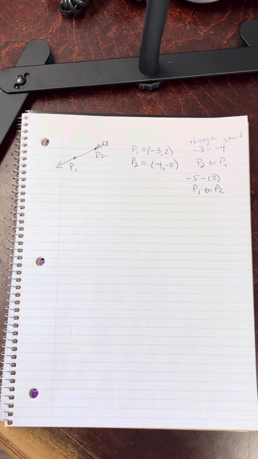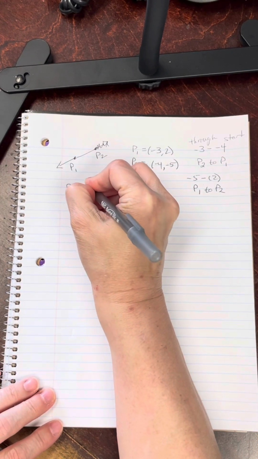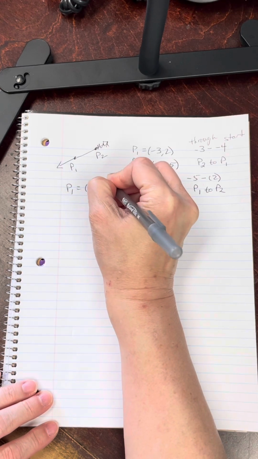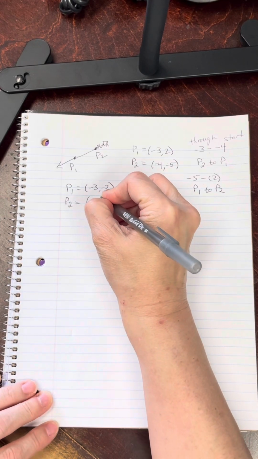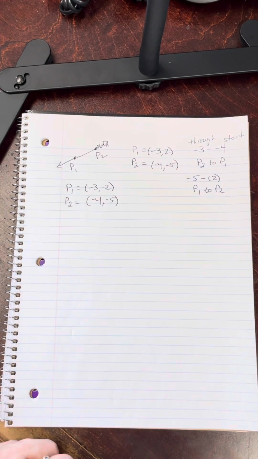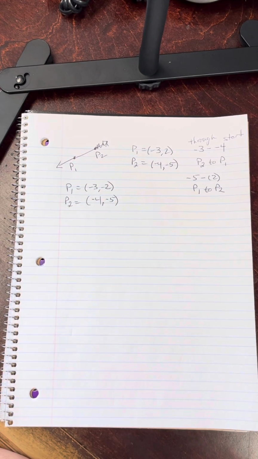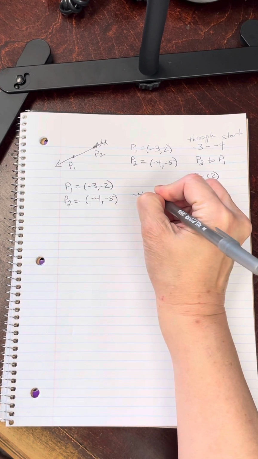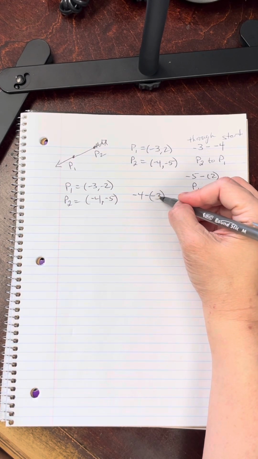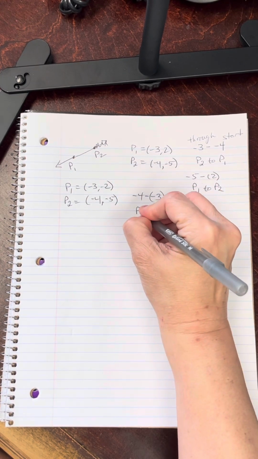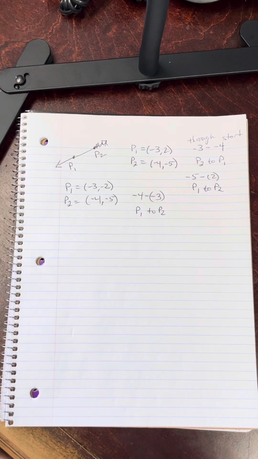Now let's do the same thing again with example 2 on page 250. If the coordinates of P1 are -3, -2, and P2 is -4, -5, is that the same? No, that one has a negative. They changed it only so slightly. What do we represent by A, -4 minus -3? So again, this is my starting place. So where is the -3 coming from? P1. So it's P1 to P2.